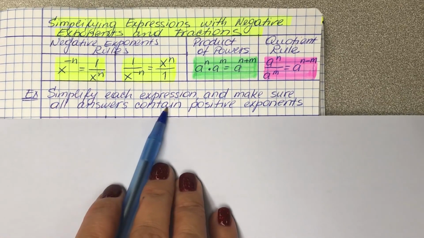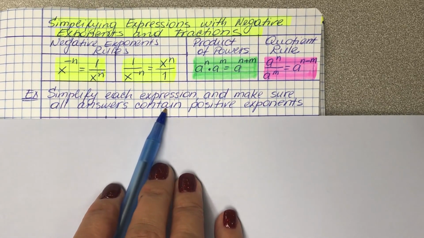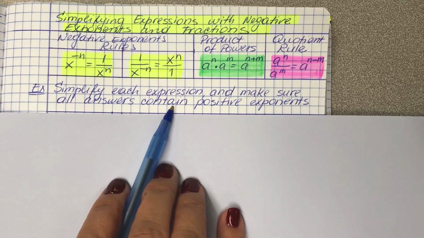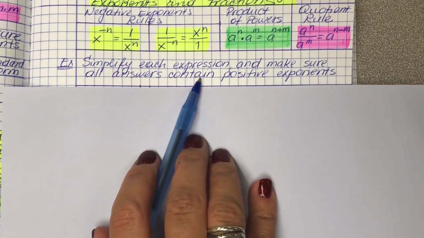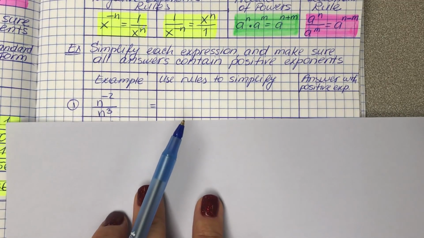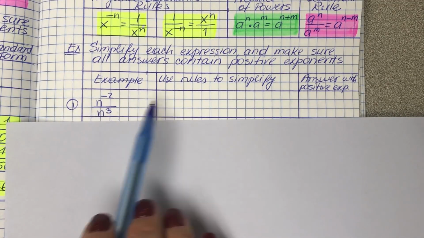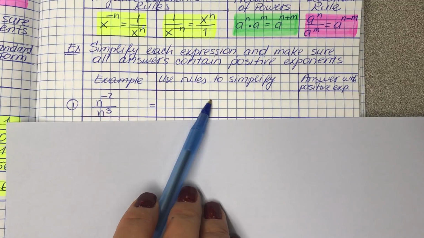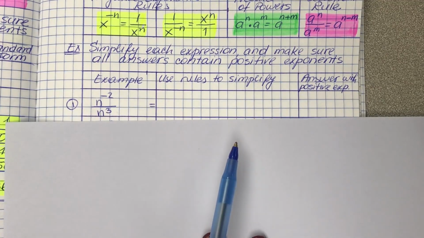To simplify each expression, we are going to still make sure that all the answers contain positive exponents. To organize our work in a chart, we're going to have the example. We're going to use the rules to simplify, and the answer with positive exponents only.